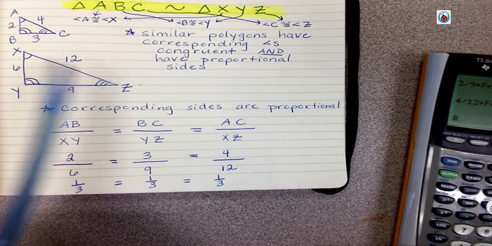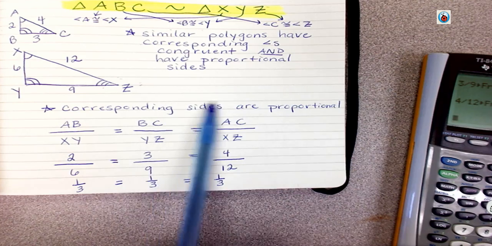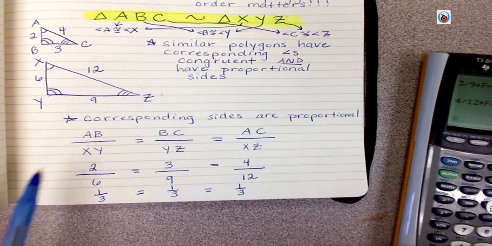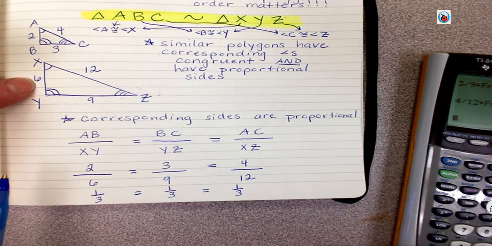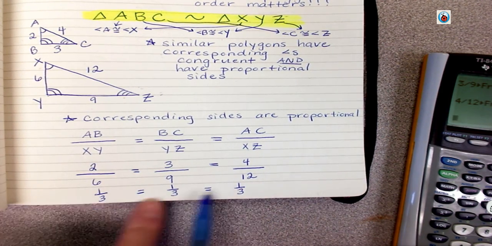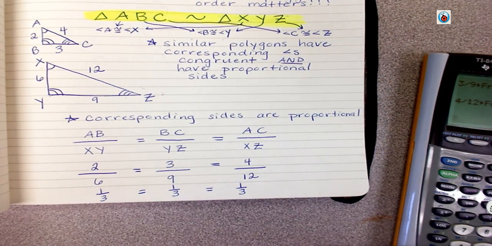So, because these are similar triangles, they have proportional sides. Those corresponding sides are proportional. That means the ratio of one matching side to the other is going to be the same for all 3 sets when they're reduced. So that's one way we can tell if we have 2 similar polygons.